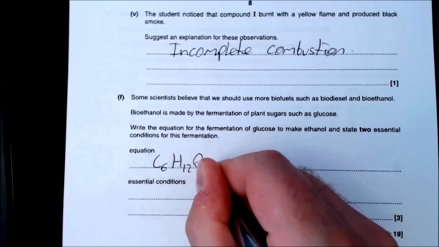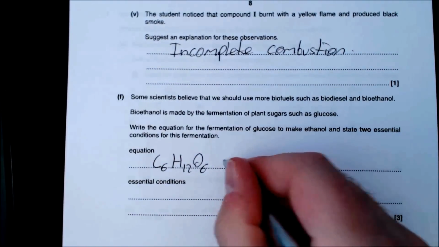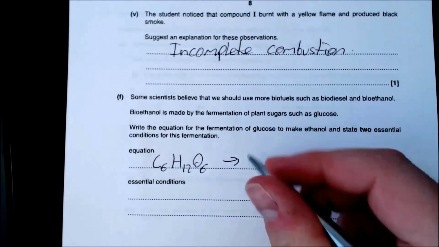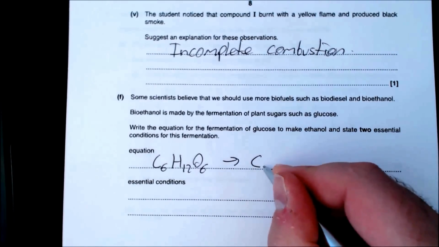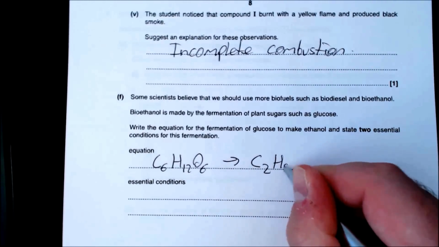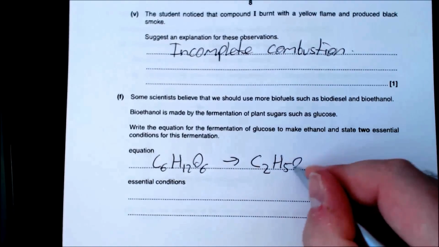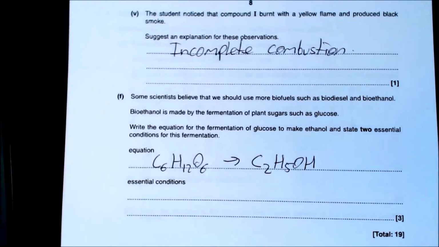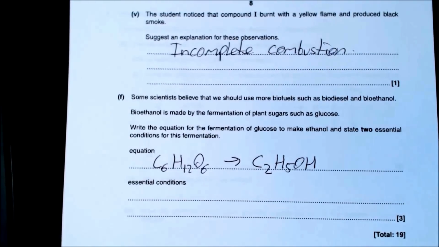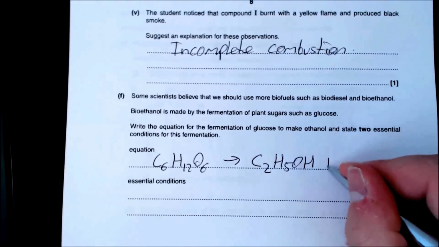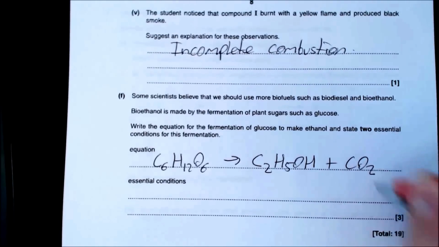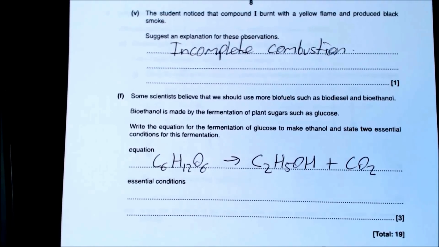C6H12O6. That's your formula of glucose. And we are producing ethanol, so that's going to be C2H5OH, and we're also producing carbon dioxide as well. So we'll put that on there. All right, and so there's our equation.